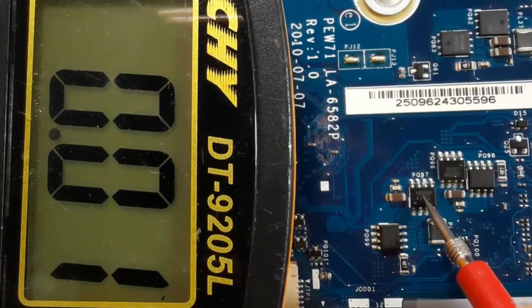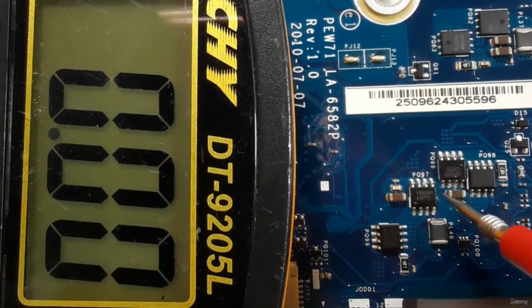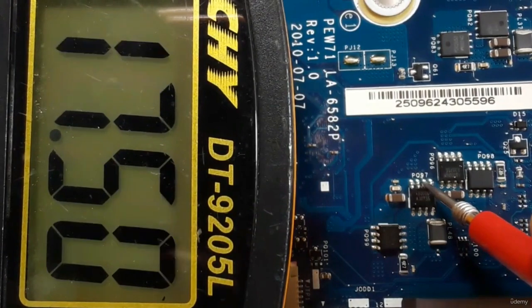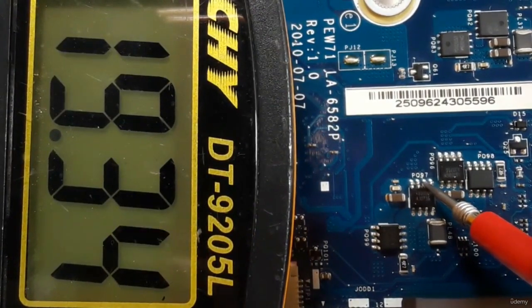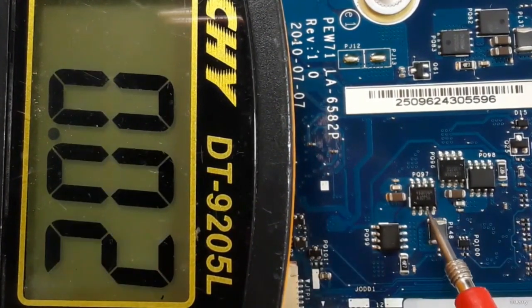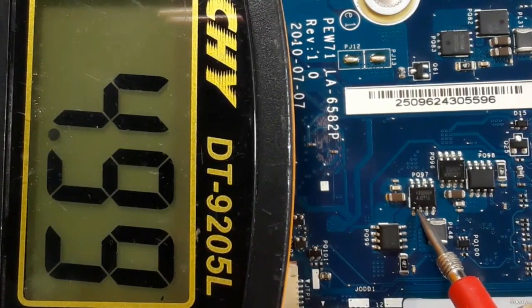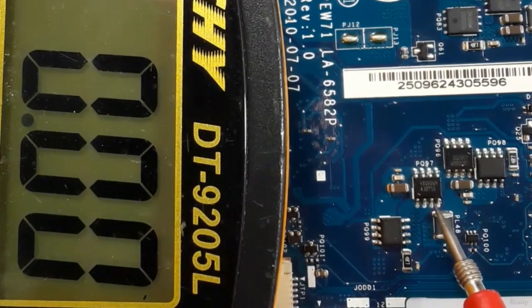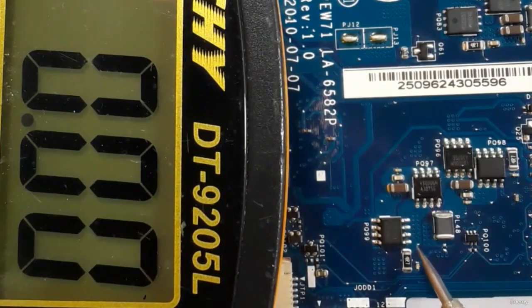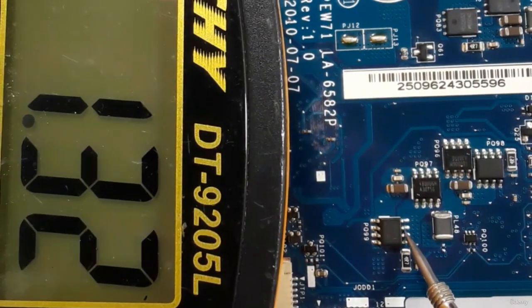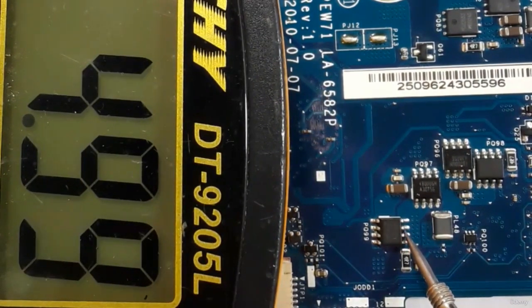This MOSFET is an NPN MOSFET. Here, this is the drain. We have 19 volts in the drain, as you can see. And at the source, we will get 5 volts here, as you can see on the multimeter. So the source of this MOSFET is connected to the drain of this MOSFET. So we will also get 5 volts here, as you can see.